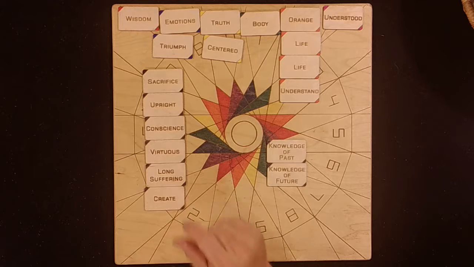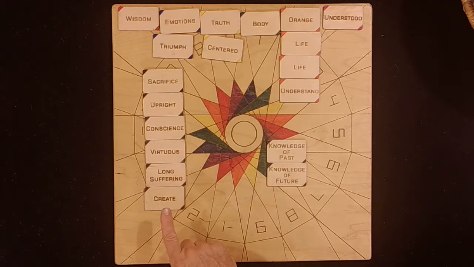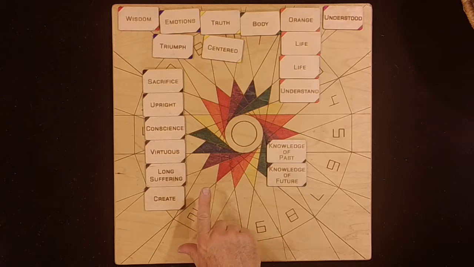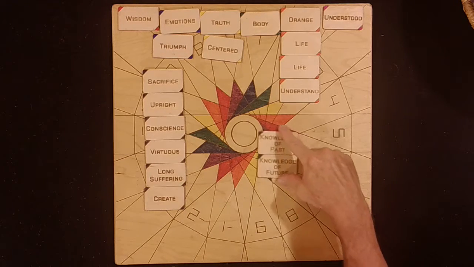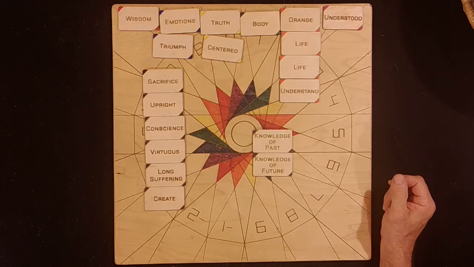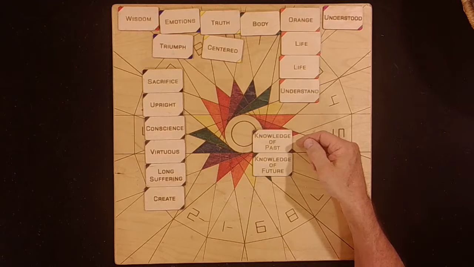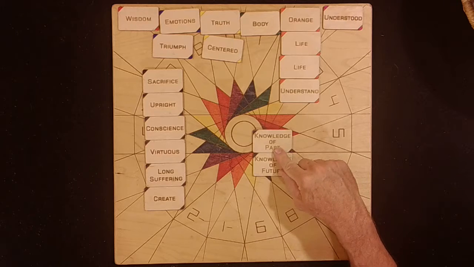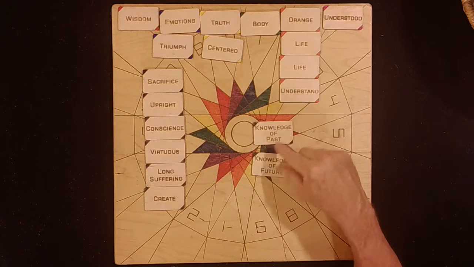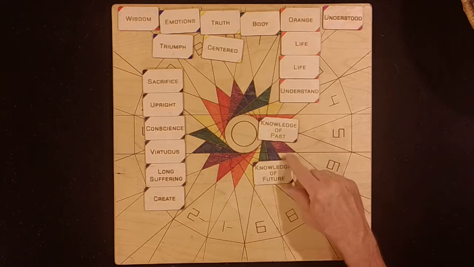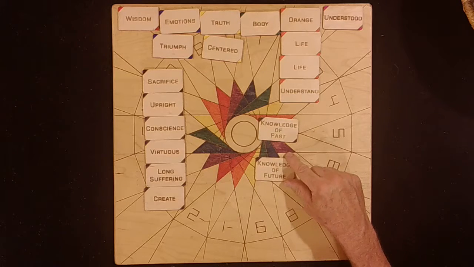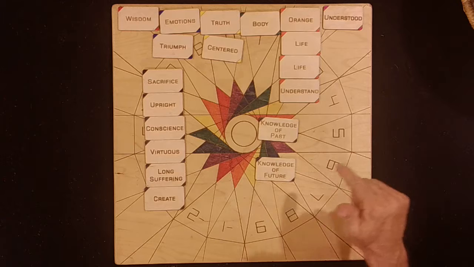It's about the ability to create. This is a characteristic of a person, connected to organize. And these are the attributes of the person at this time. These are the most important attributes: the knowledge of past and knowledge of future. To be able to see things the way that they really were, and then to be able to see things the way that they really will be.